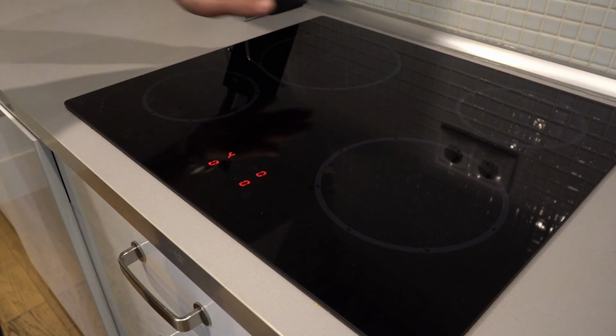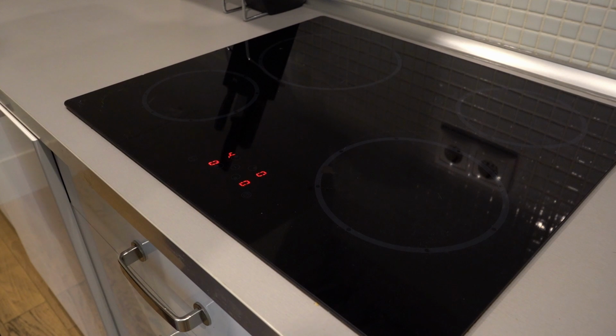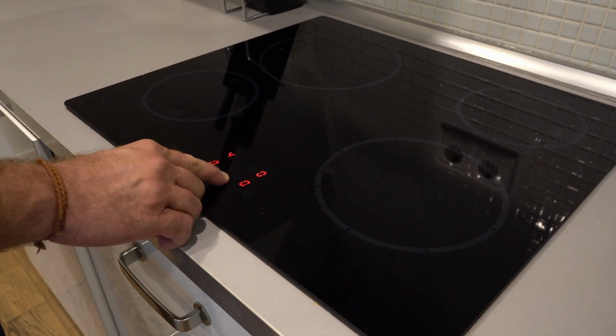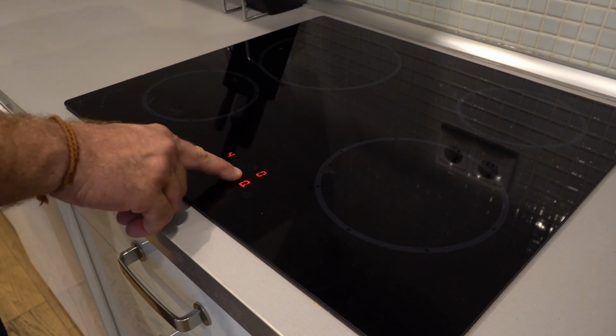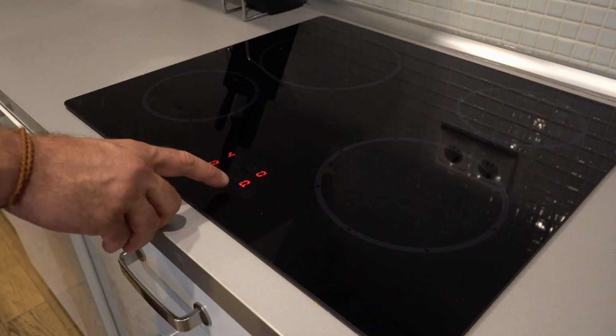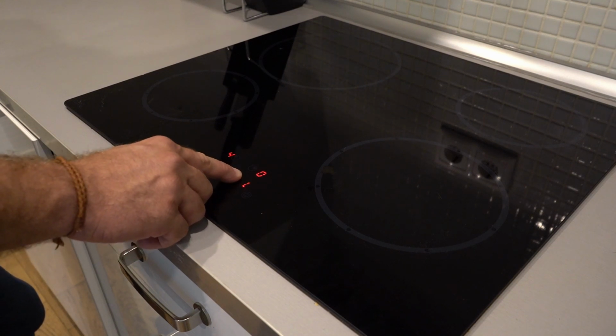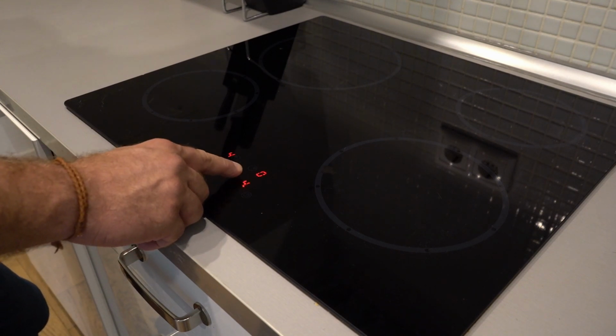So now we have this one heating, you can really feel it, but we want to use this one as well. So you go to the one that indicates the bottom right, press it for a couple of seconds, and you can see now the dot is next to the 0 here, so it means we're going to control this one. Just press plus a couple of times.